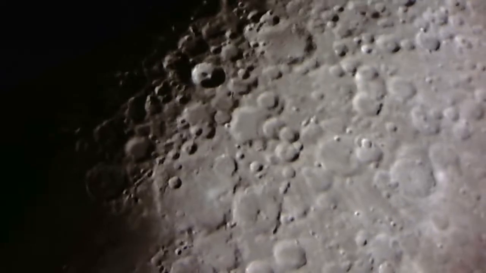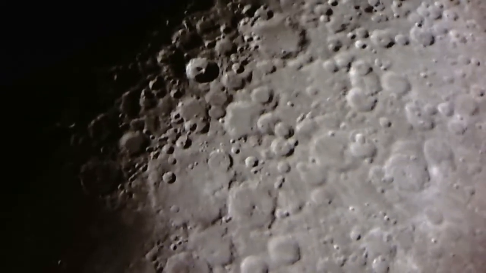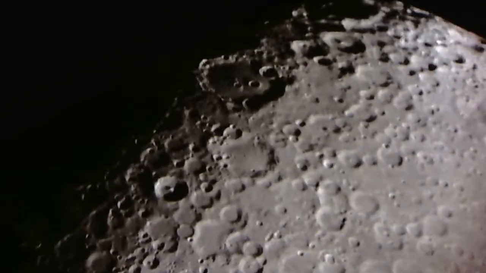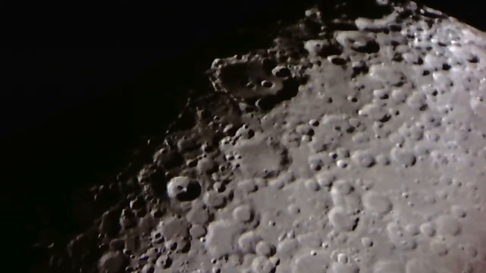There we go. Now, again, I did a lousy job on the alignment of my mount tonight. It's drifting on me like crazy. I've got to keep recentering it. It's kind of a pain.